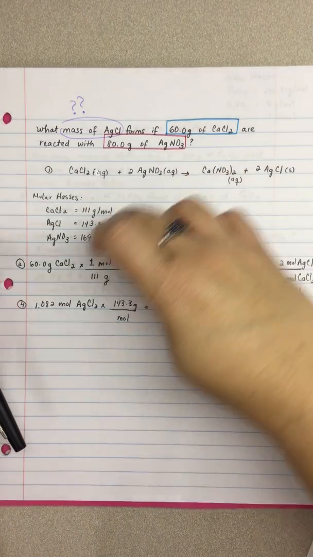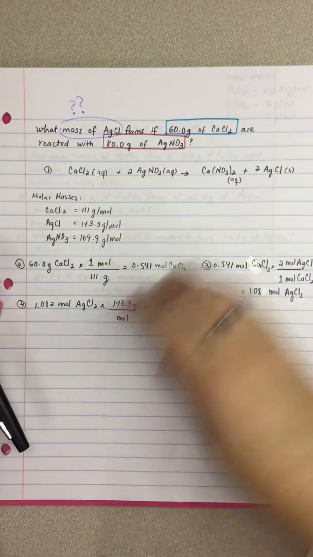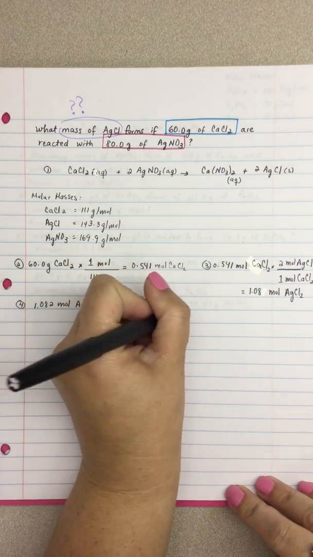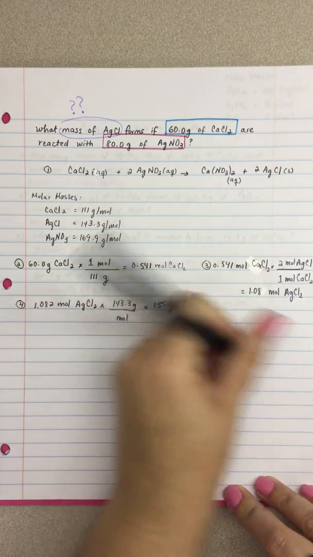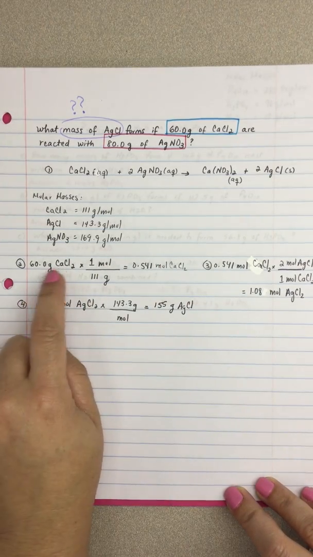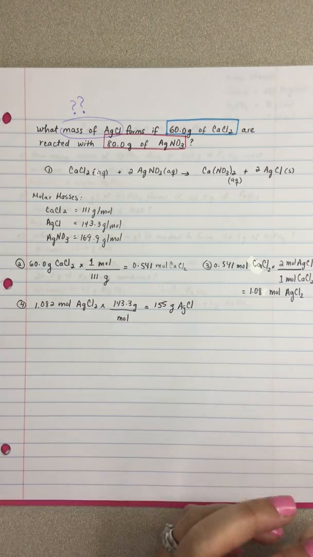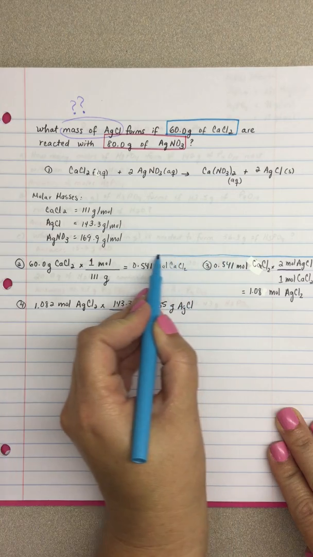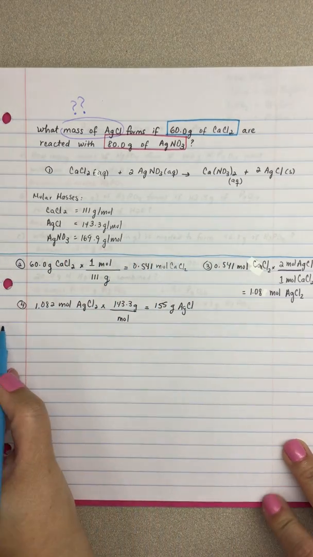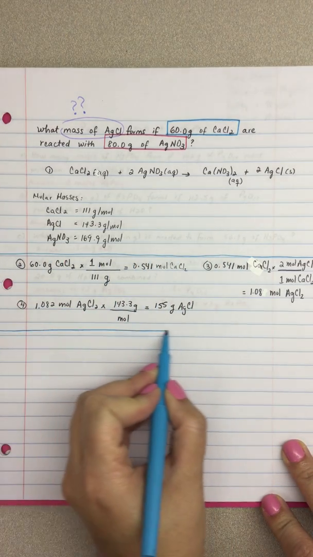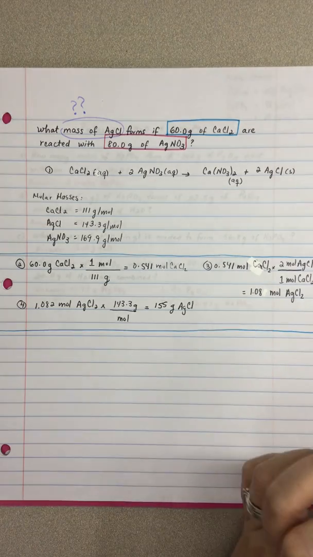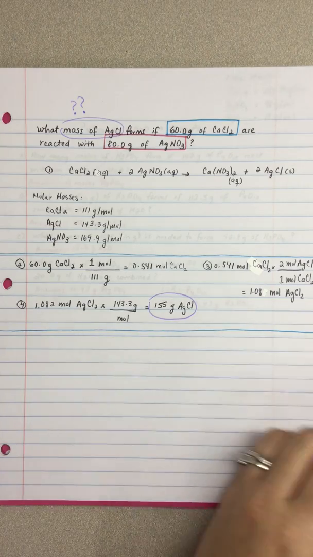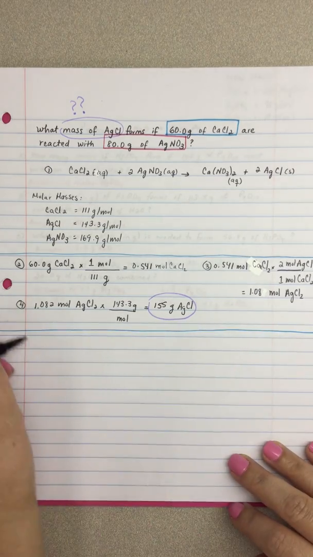Okay, so step 1, 2, 3, and 4, and that's just with the calcium chloride. And this is the amount of silver chloride that you can get with this amount of calcium chloride. So all of this here is your calculation for the first reactant, that number, but you have 2 of them.